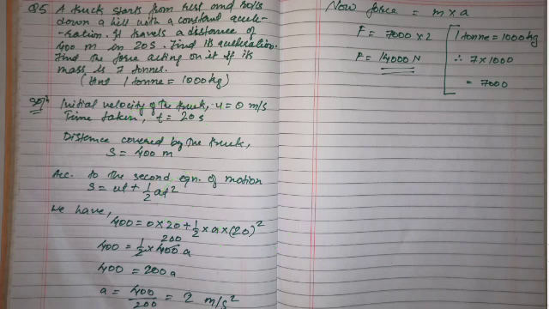So in the next step, 400 is equal to, if you multiply 0 and 20, it's 0. So half into 400 A. So you can cancel 2 and 400 by 200 times, and you get 400 is equal to 200a. So 200 goes down, so it becomes a is equal to 400 by 200. So if you divide, you get 2 meter per second square.